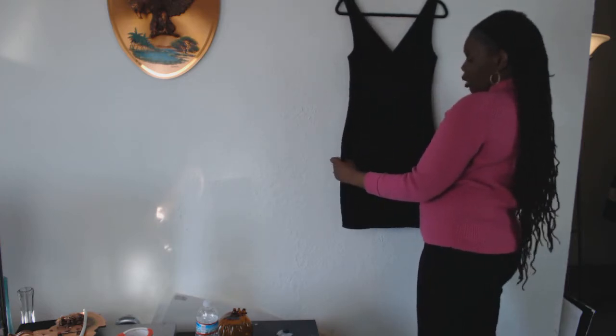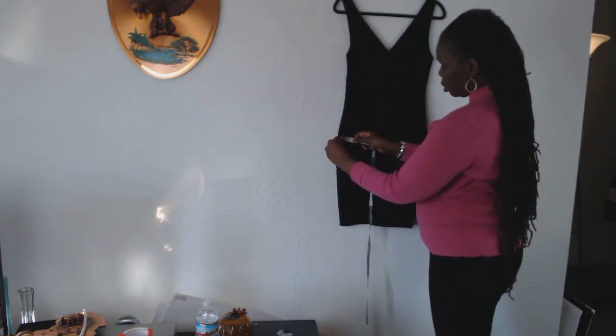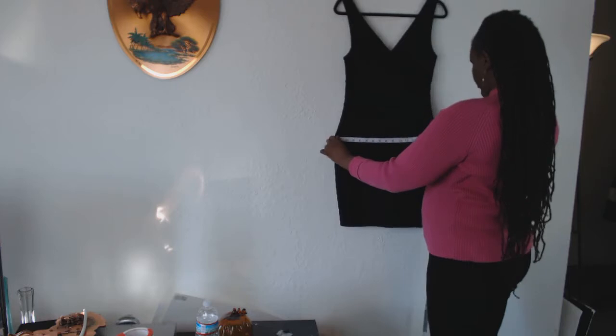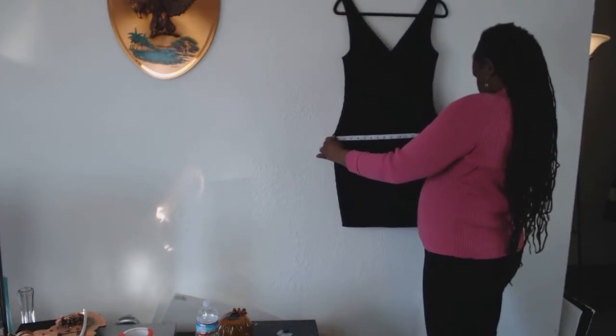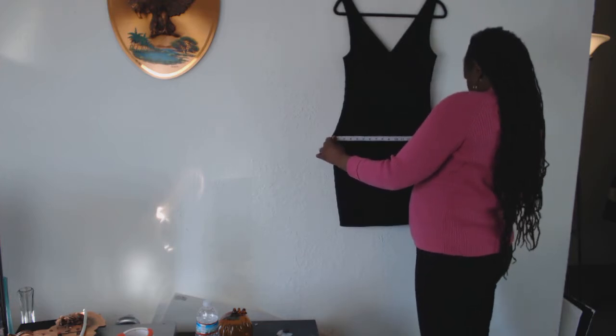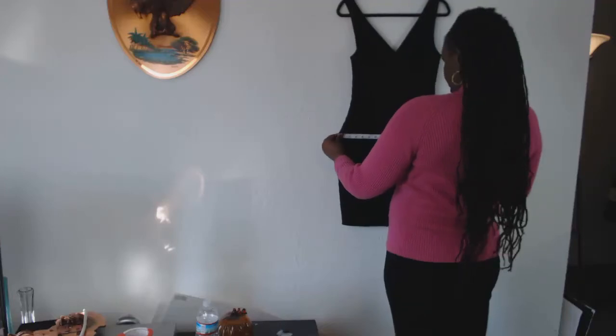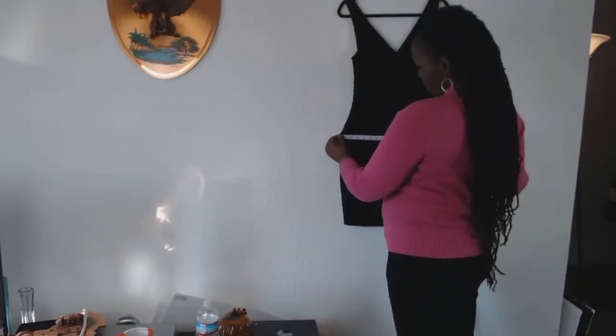And for this bodycon dress, you know that it's going to body hug. So you want to measure the hip area. And how I measure the hip area is I measure the widest part of the hip. So I'll measure the widest part of the hip. Flat again. Yeah, I'll measure the hip here, which is 34 inches, and I'll put it down 34 inches.